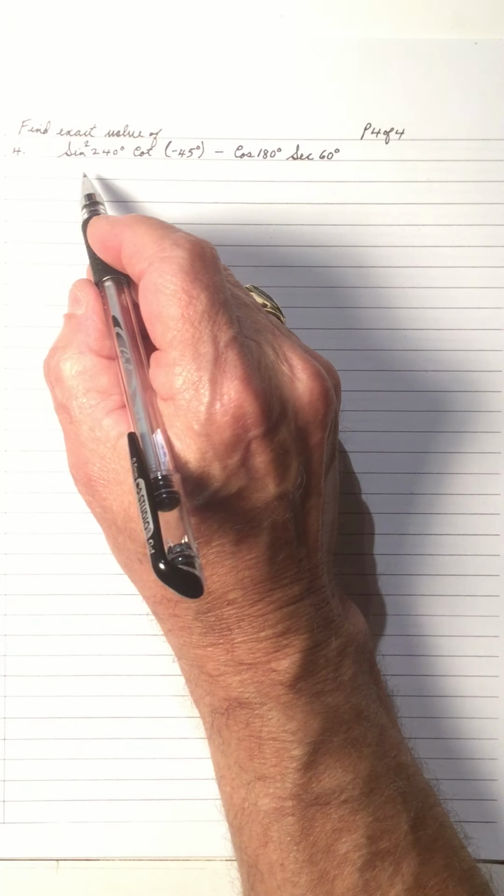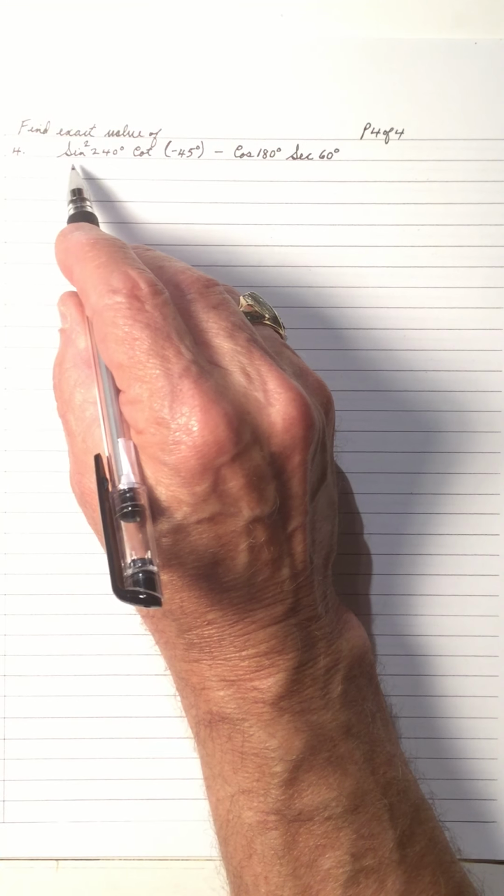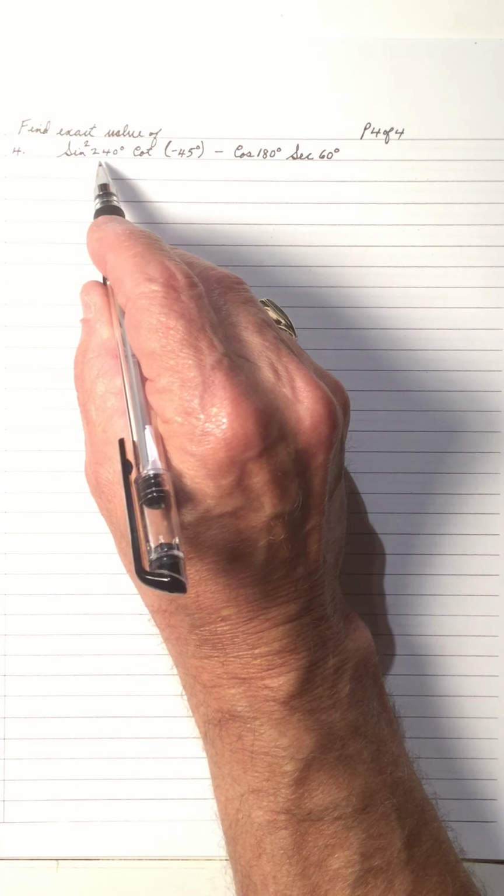And the last one to do, find exact value. Number 4, we have an angle of 240 degrees. So let's draw the rotation of 240.